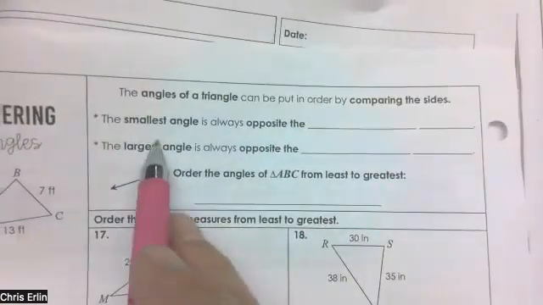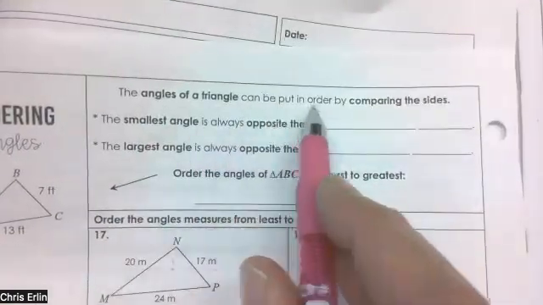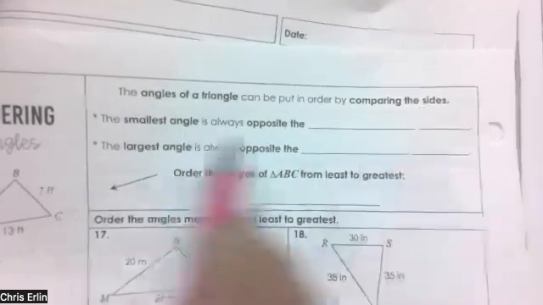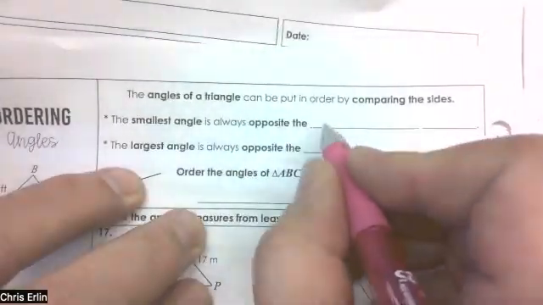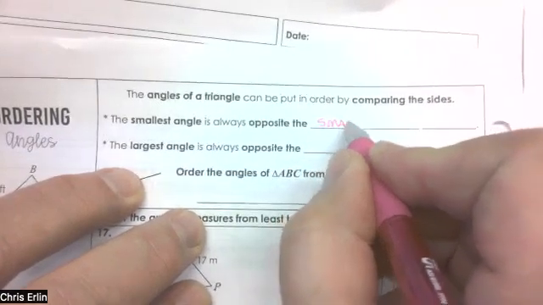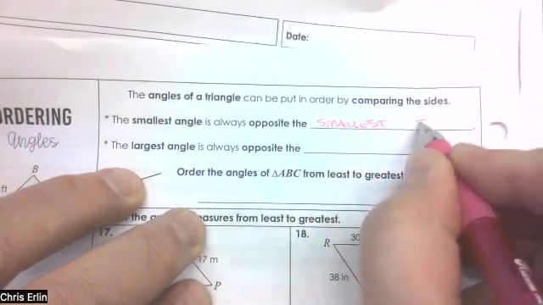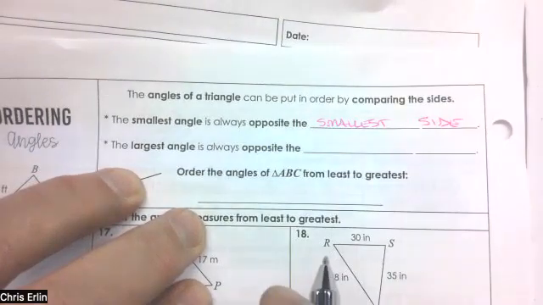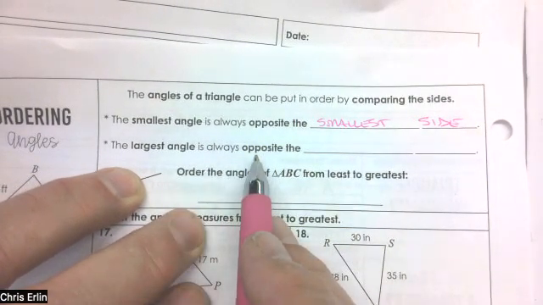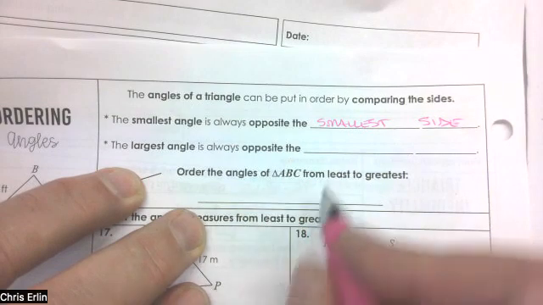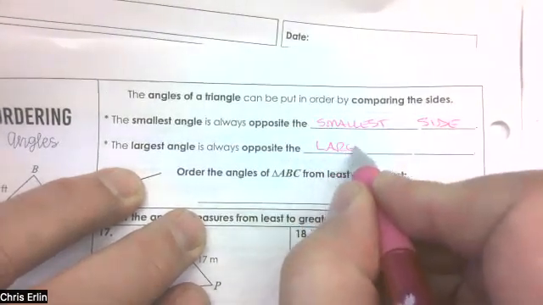So the angles of a triangle can be put in order by comparing the sides. The smallest angle is always opposite the smallest side. And the largest angle is always opposite the largest side.